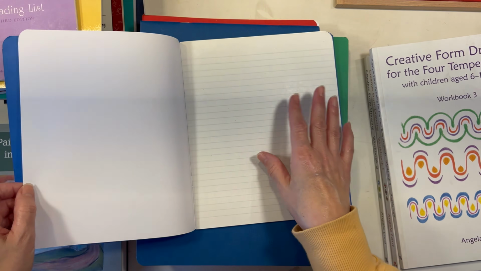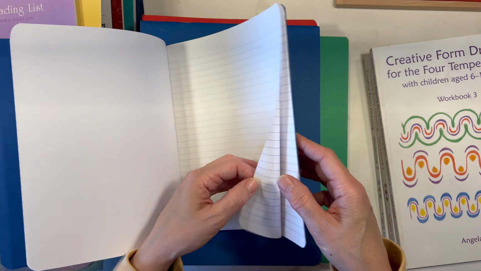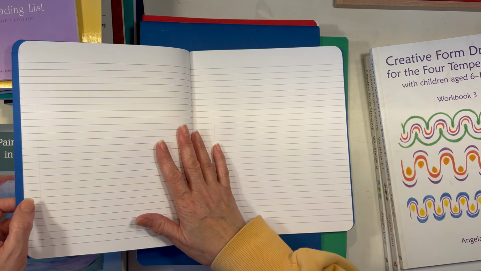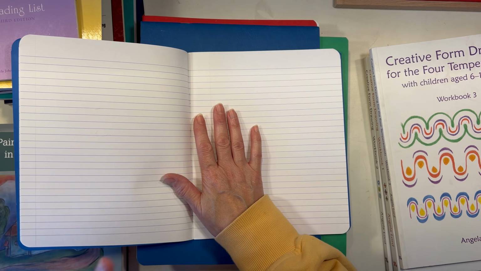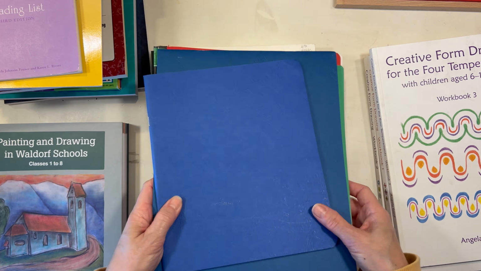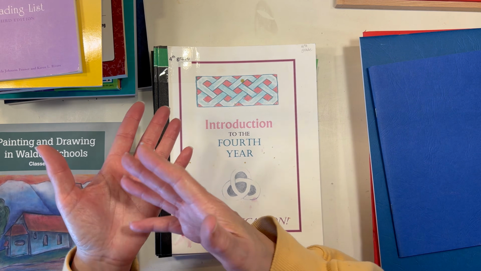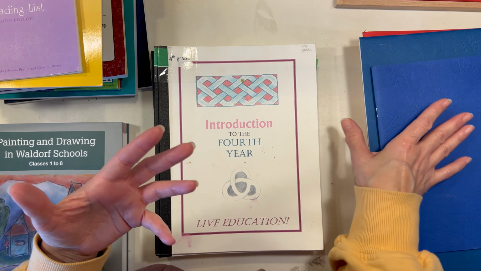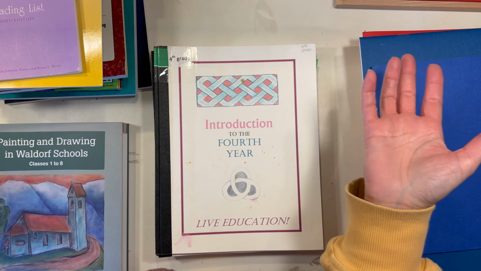So it's blank on both sides, and then you have onion skin, and then again 2 pages of lined pages. So if you really wanted to use this for 4th grade, you certainly could, but I would recommend using it for 5th or 6th grade. So on that first day of your main lesson, you will be working on your main lesson book to prepare it for the coming lessons.